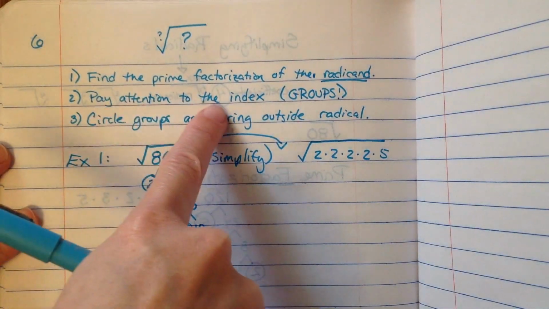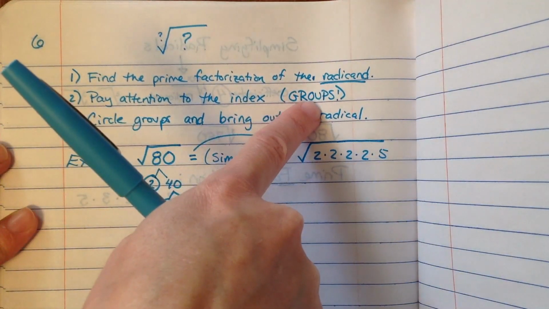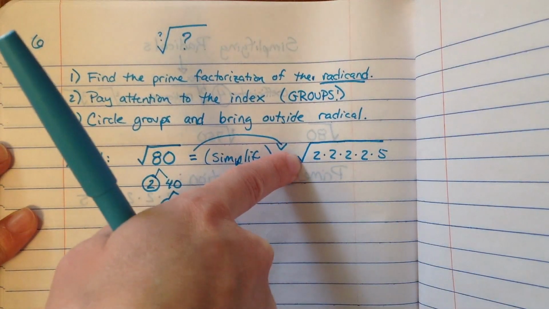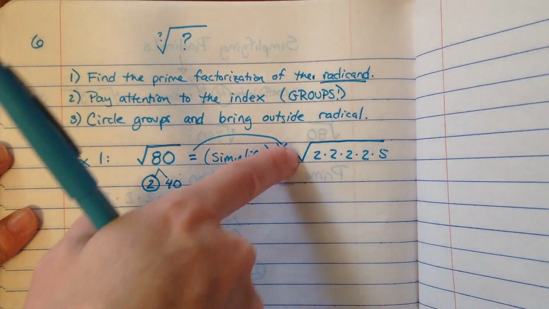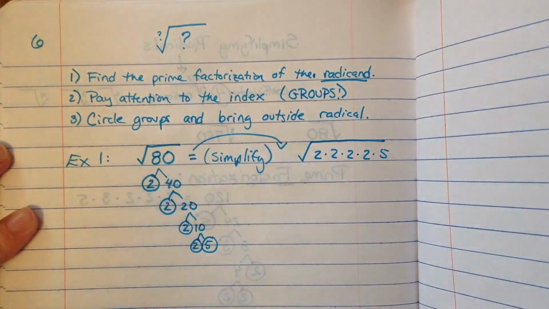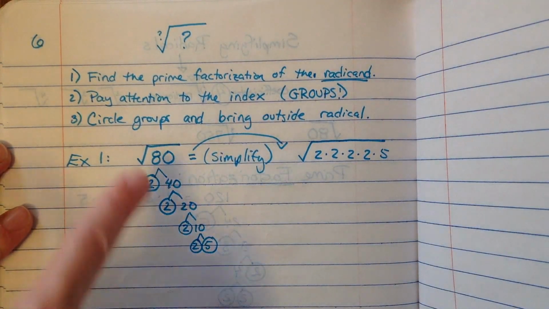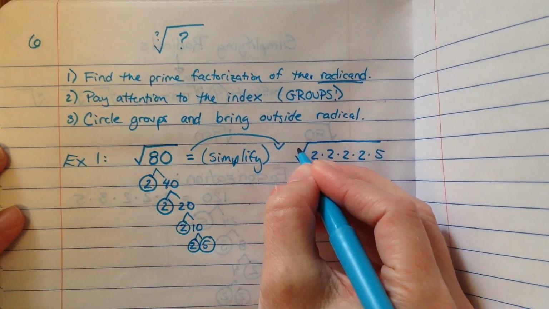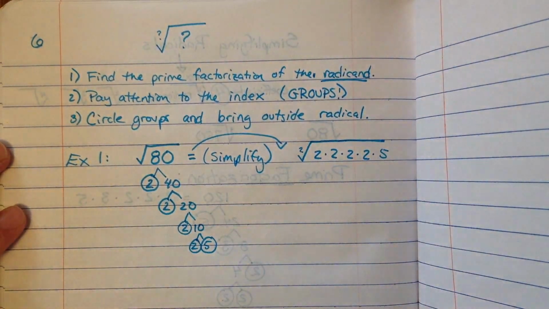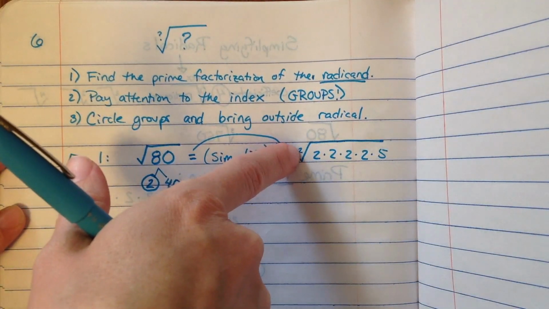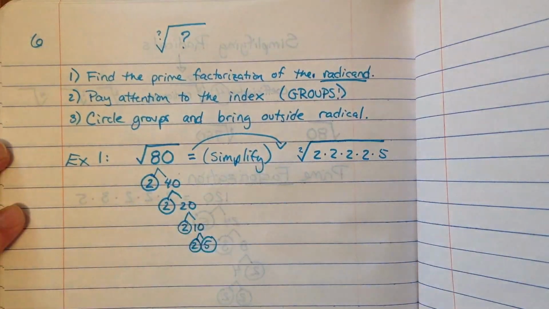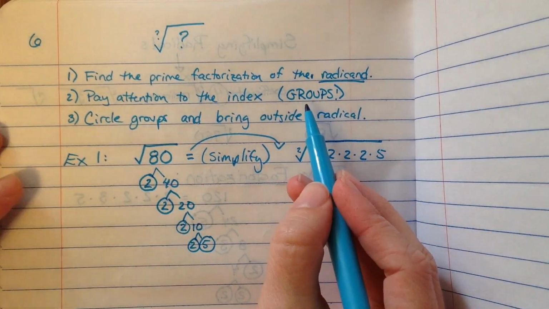Now, step 2, pay attention to the index, and this is going to tell us about groups. So if we look at our radical symbol, what is the index here? It's invisible, right? I don't see a number there, and so if I do not see a number there, that means I'm dealing with a square root. Square roots are so common that there is an invisible 2 there, because squaring something means 2 to the second power. So I'm going to write in my little 2. You don't have to. You can just remember that if you don't see anything, it's a 2. And that's going to tell me about groups.